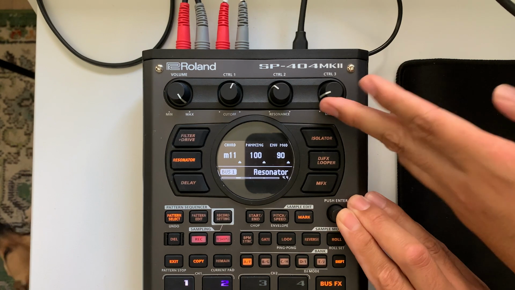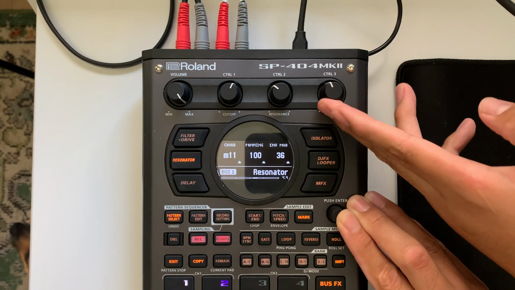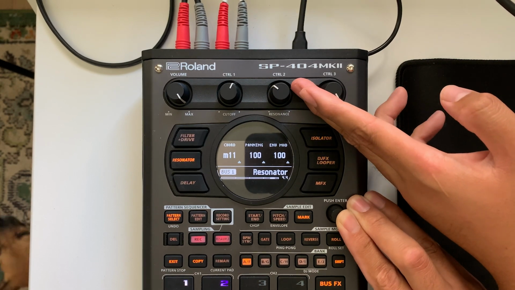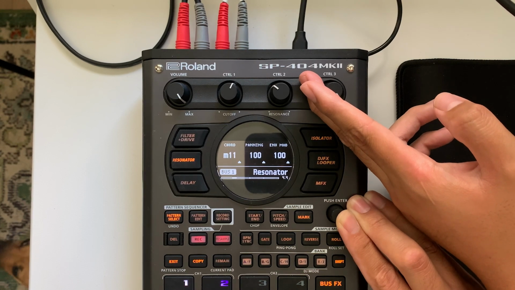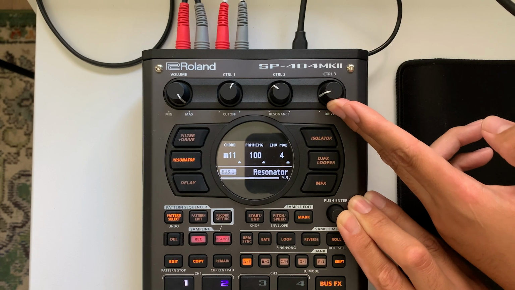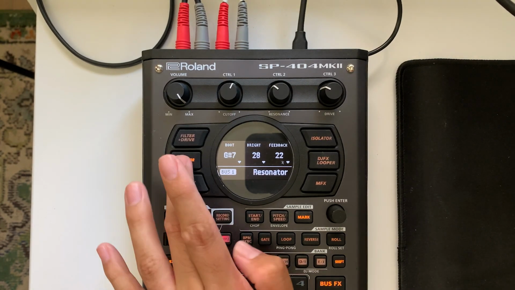Let me try to mess with this real quick. It's just the amount of feedback you're going to get from it. Because when I have it at 100, of course, it's at full 100%, and you can hear the presence a little bit. But then the more that you take it down, you kind of lose that effect. So that's Resonator.